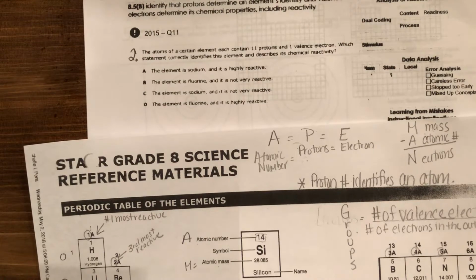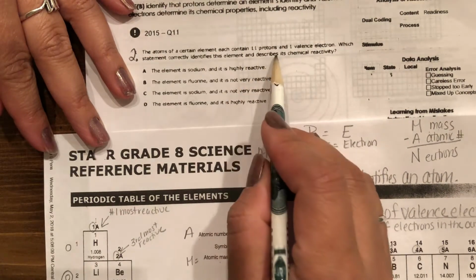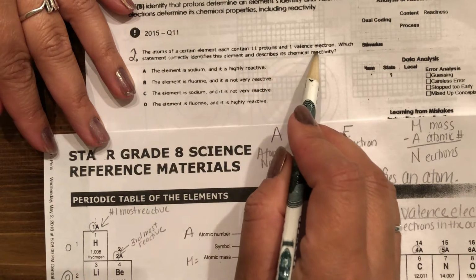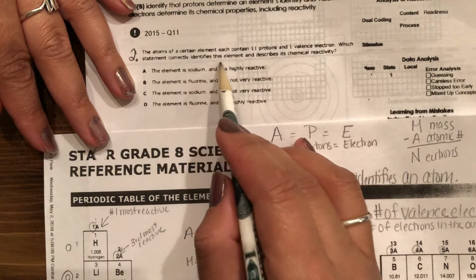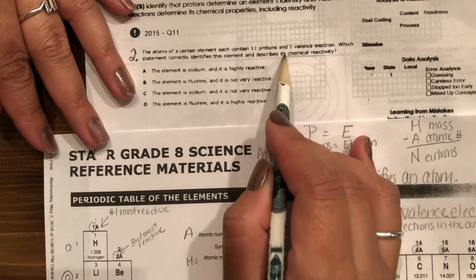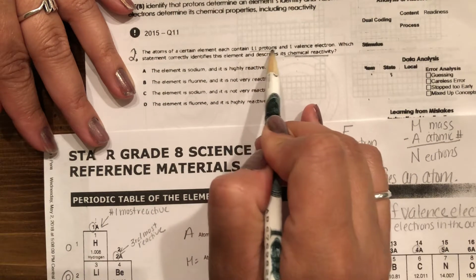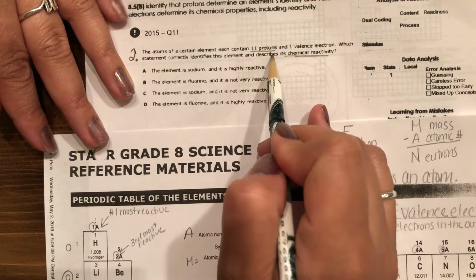Number 2. The atoms of a certain element each contain 11 protons and 1 valence electron. Which statement correctly identifies this element and describes its chemical reactivity? Okay, so now we're talking about reactivity. It says that it contains 11 protons. That should really have been a key, right?